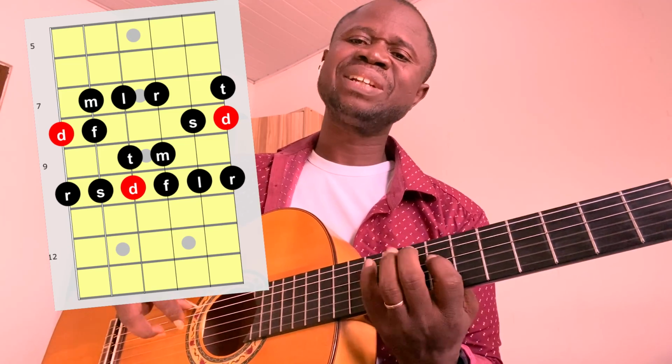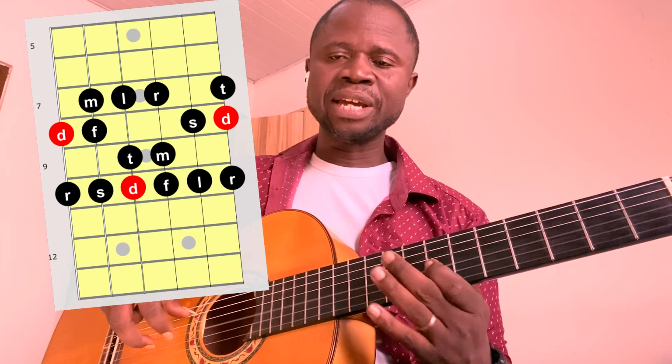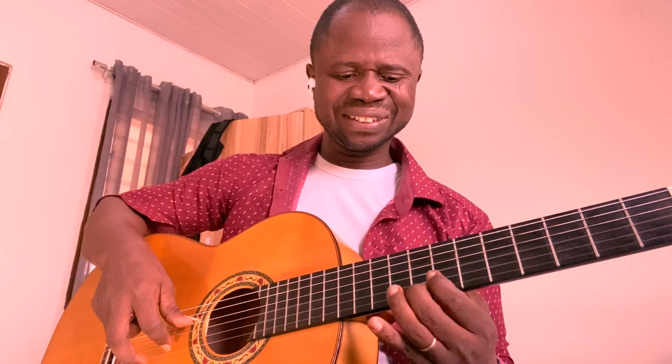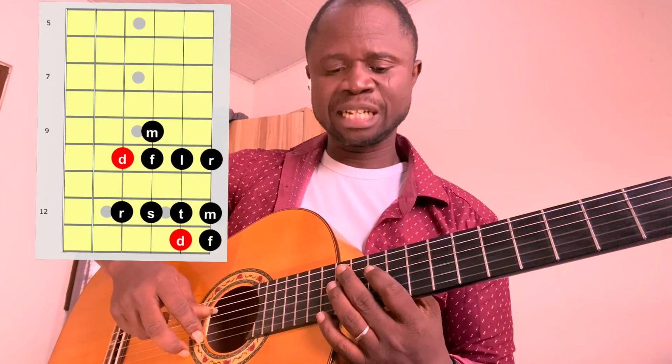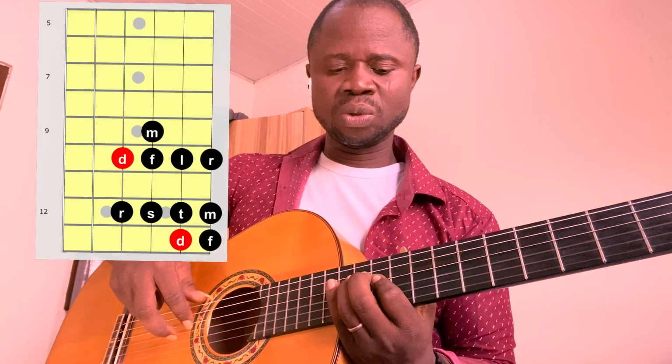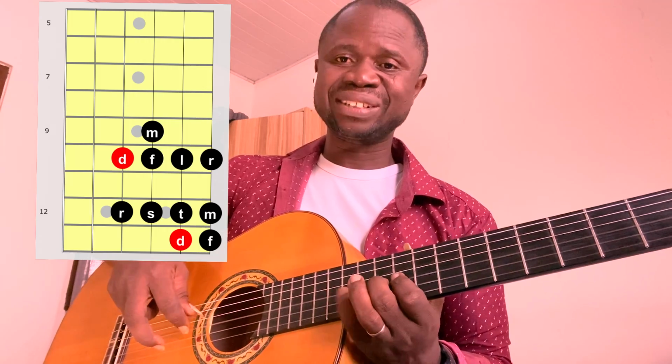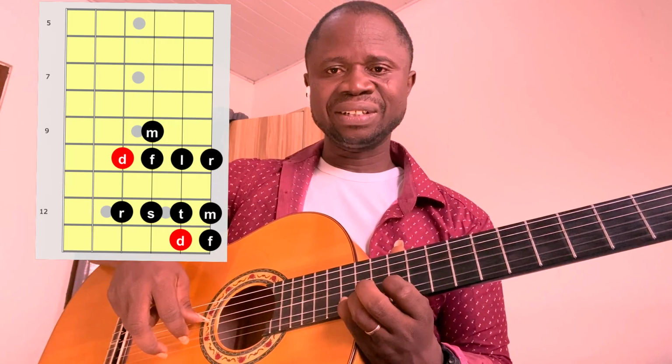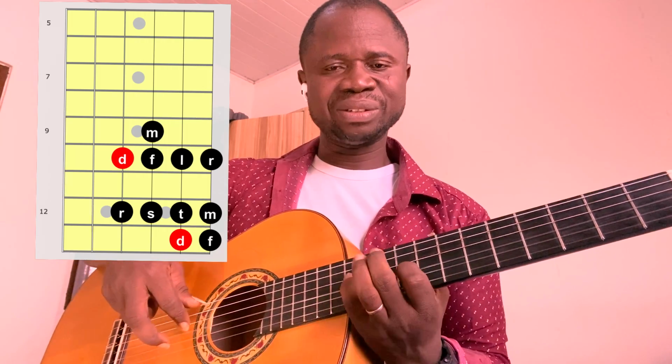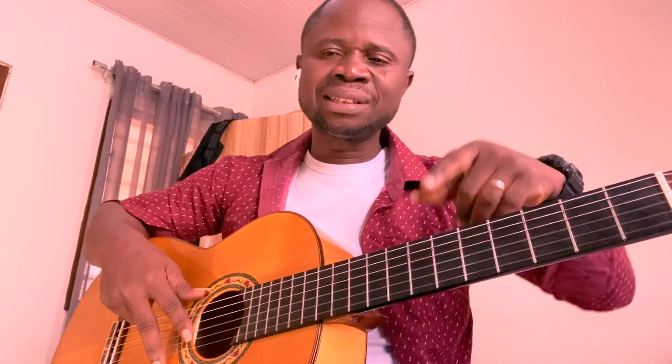Re mi fa sol la ti do. Then to the D shape. Do re mi fa sol la ti do ti la sol fa mi re do. There are no identification marks on my guitar. This is why I'm showing you pictures on the neck diagram. So if you can't figure it out here, check it on the neck diagram and you will find it.